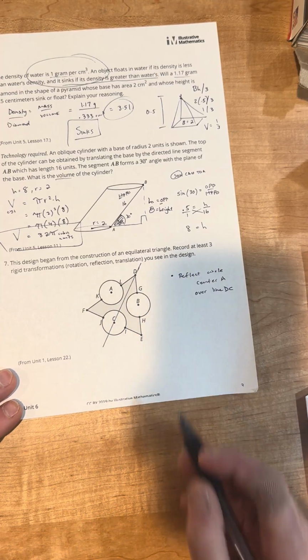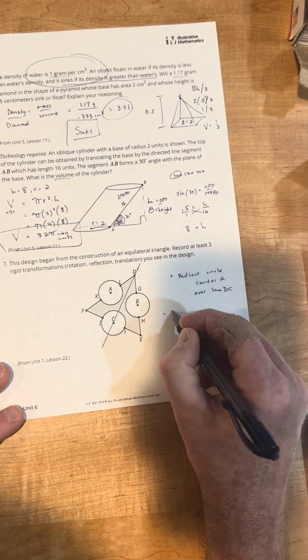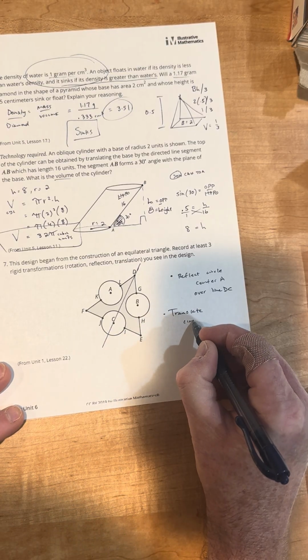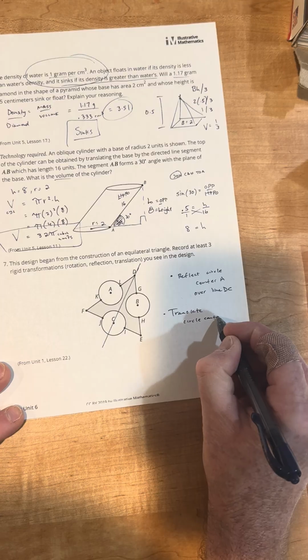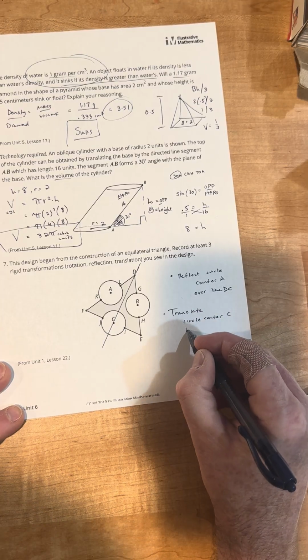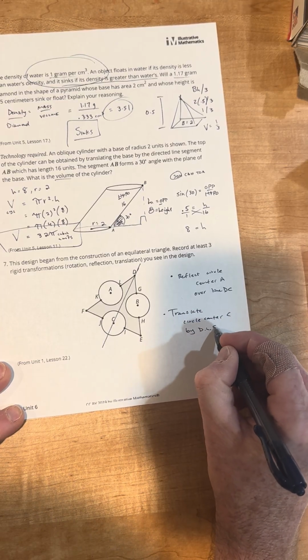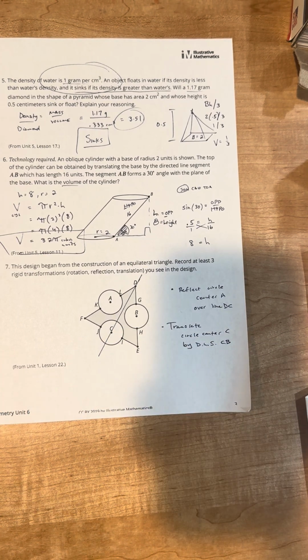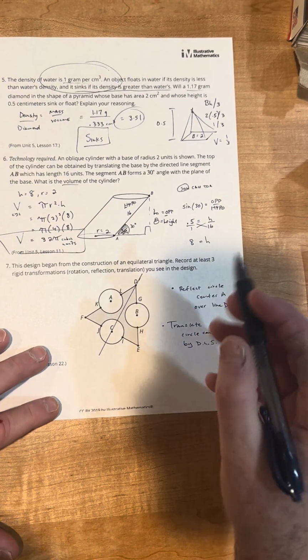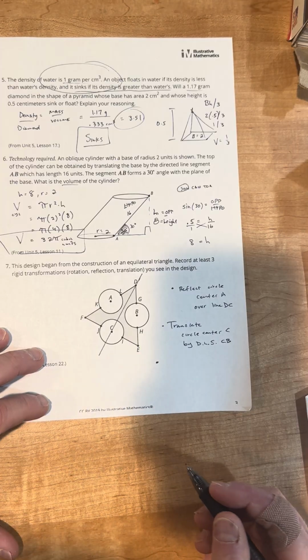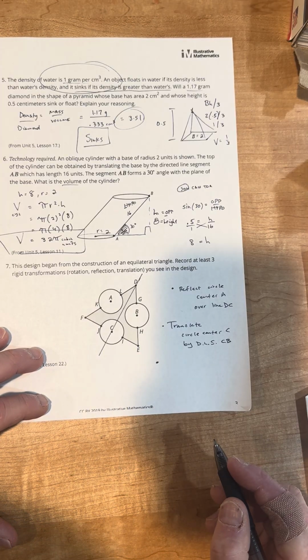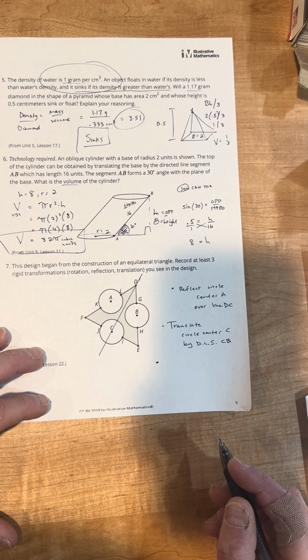Let's see, translate circle center C by directed line segment CB. That'll take C to B. And then let's see if I can do a rotation. Let me think.